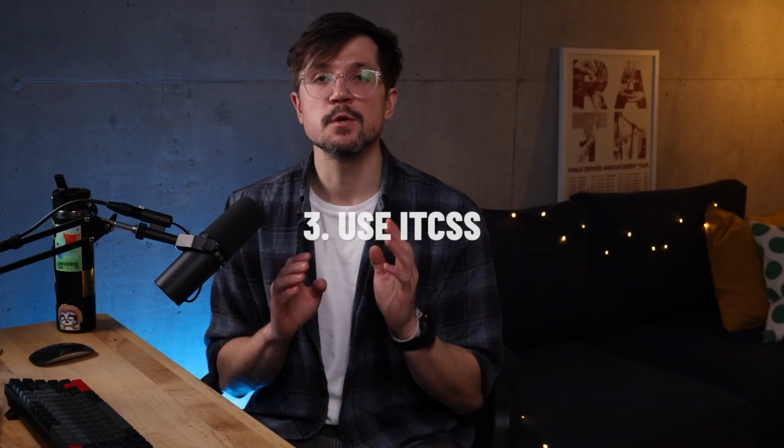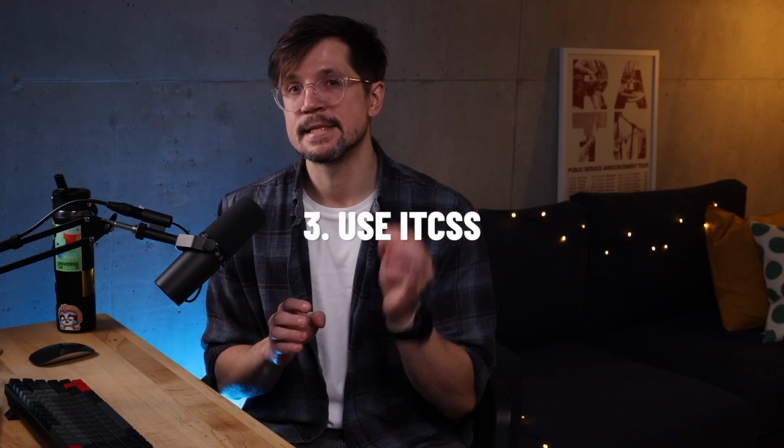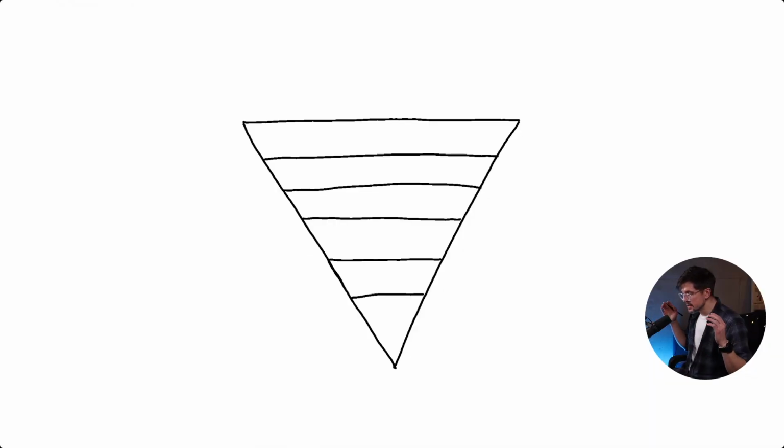These first 2 tips were more general. The next one is more front-end focused. Tip number 3, use inverted triangle CSS or ITCSS. ITCSS is a way of organizing your project styles in levels where at the very top you have the least specific styles that apply to the entire project, and at the very bottom the most specific style that do just one thing. So at the top we would have things like variables, mixins, functions, if you use PostCSS or Sass.